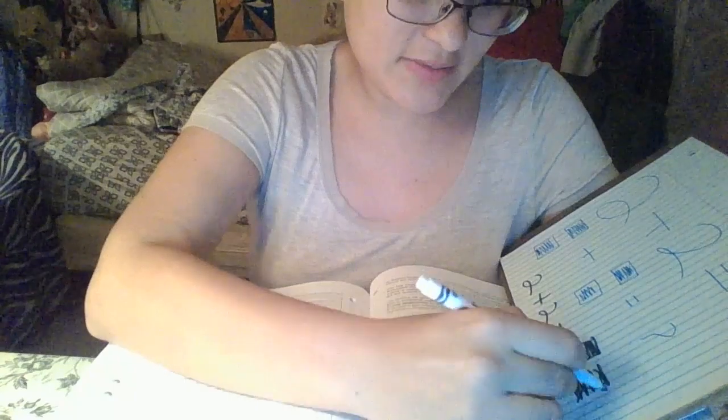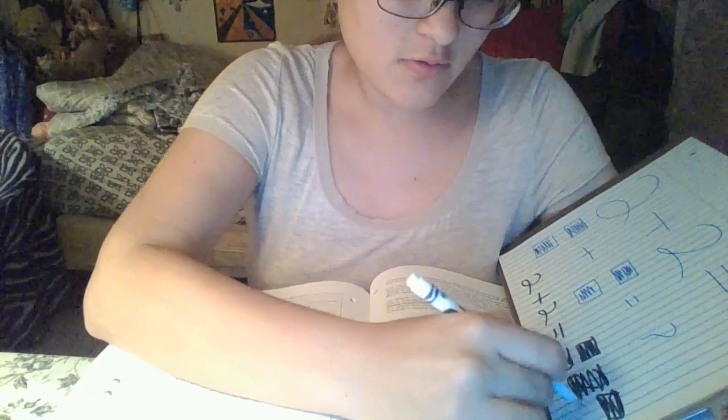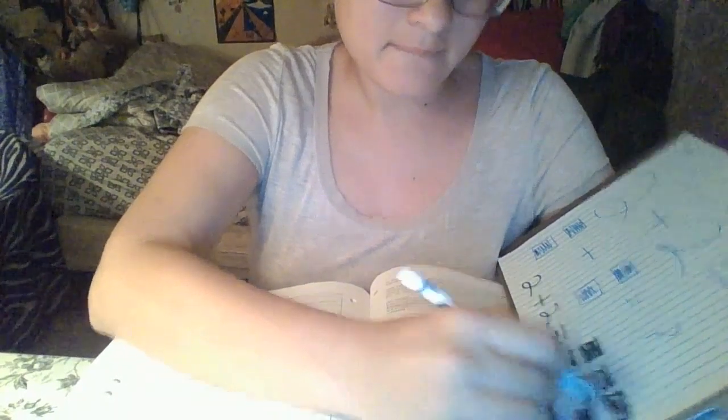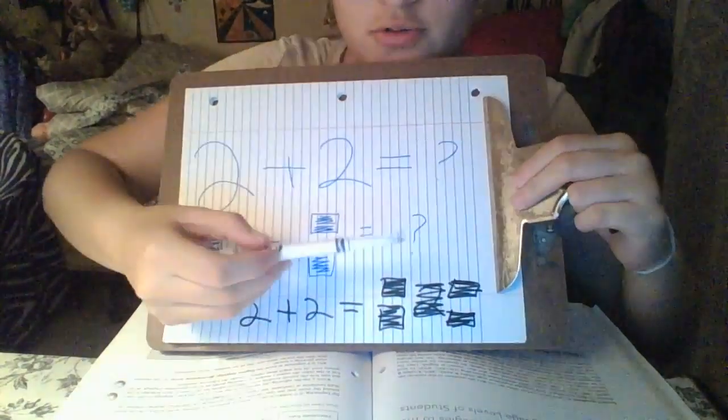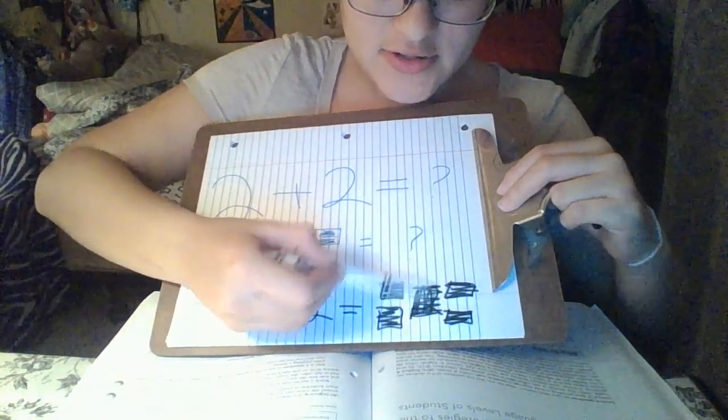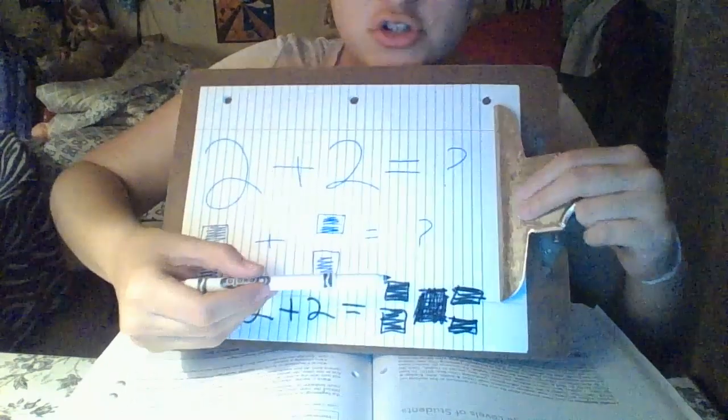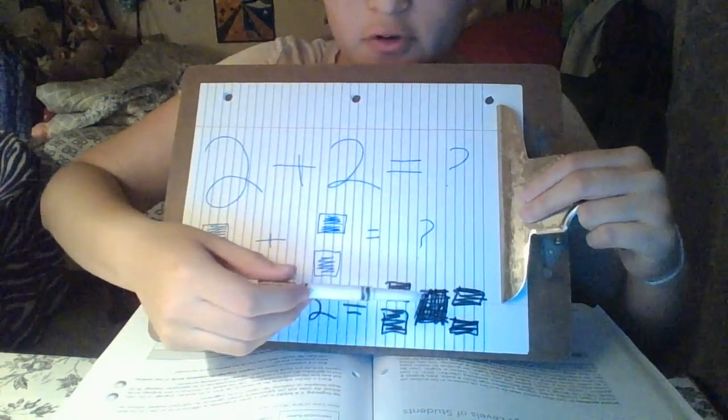I'm sorry, I messed that up. They can show you that 2 plus 2 equals 4. So they can show you a visual example, 2 plus 2 equals 4. They can show you 4 blocks, or they can show you the number 4 with their fingers. They can do it with blocks in front of them.